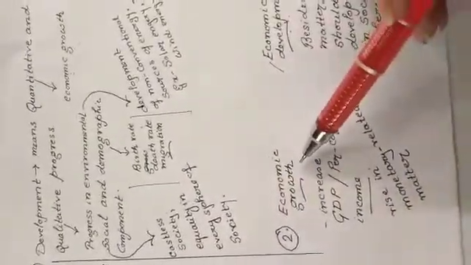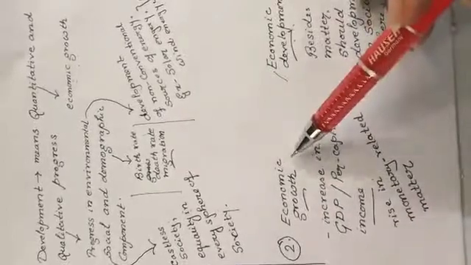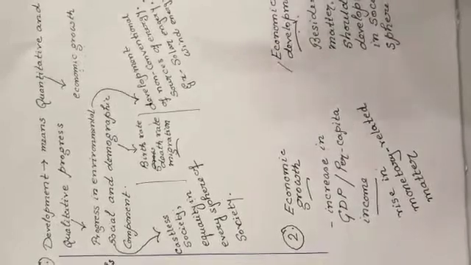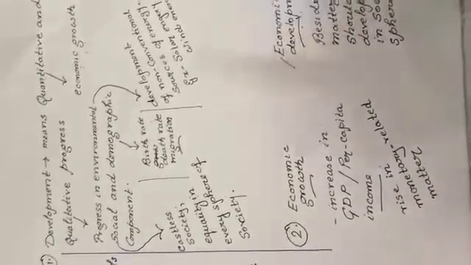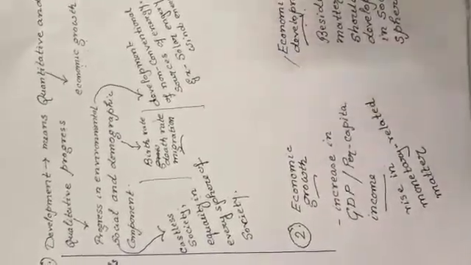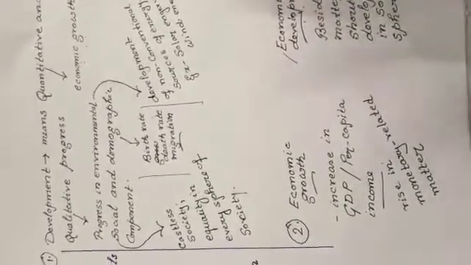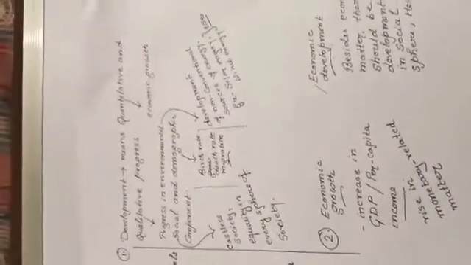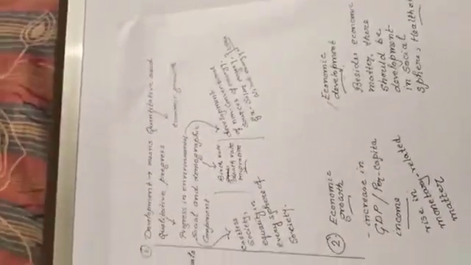Now the next point: what do we mean by economic growth and economic development. Economic growth means a hike in monetary matters. That means an increase in GDP, gross domestic product, and per capita income. Per capita income means average income. Whereas economic development means that besides economic matters, there should be development in the social sphere and also the health sphere.